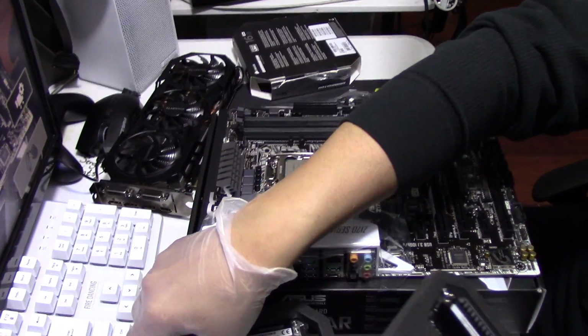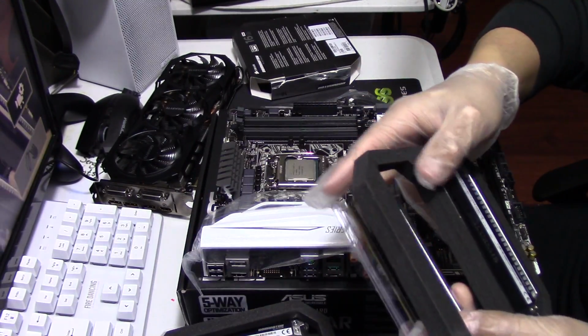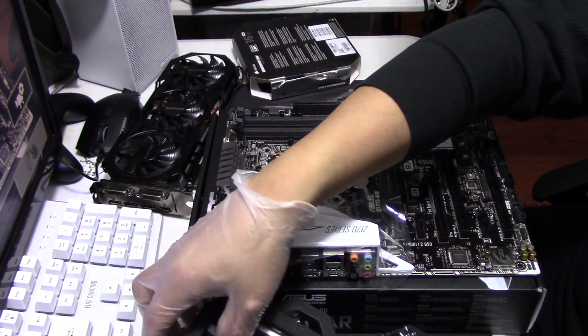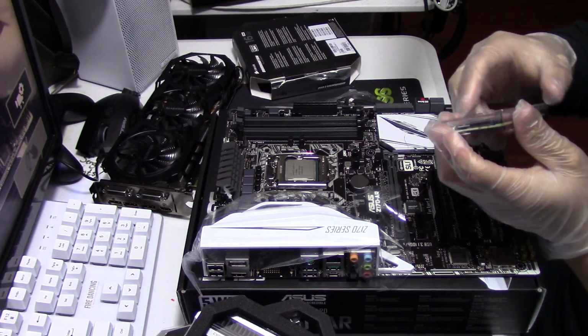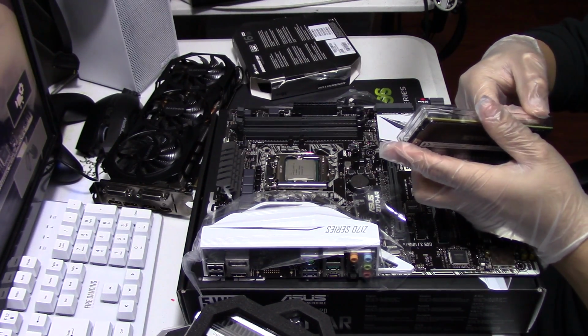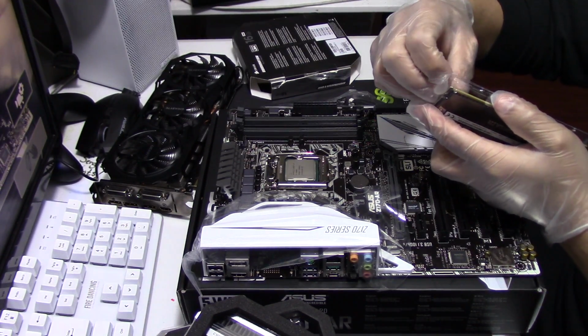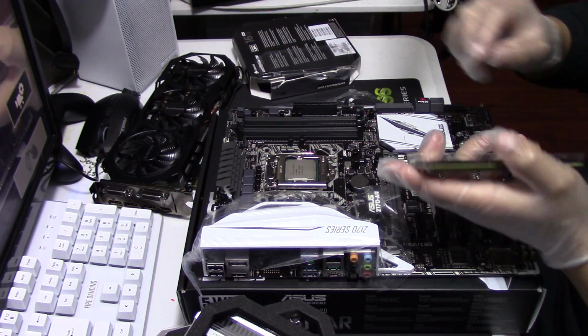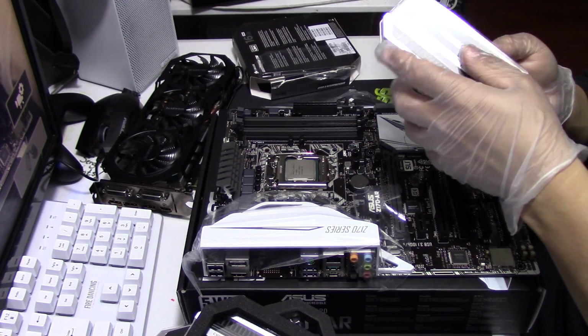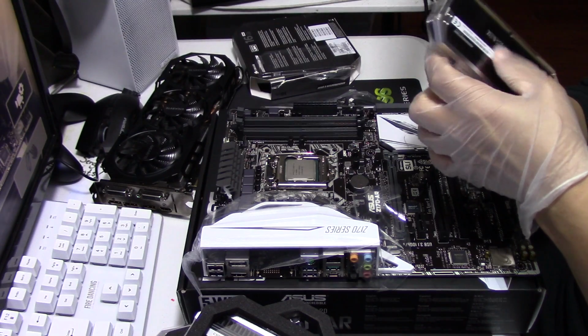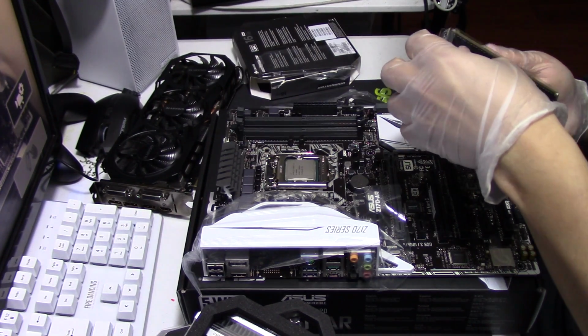That is a waste of time, honestly, guys. And I said, you know what, I'm not going to deal with RMA because I really hate RMAs. So I took everything out of the computer. I went to Fry's Electronics, and I returned everything.